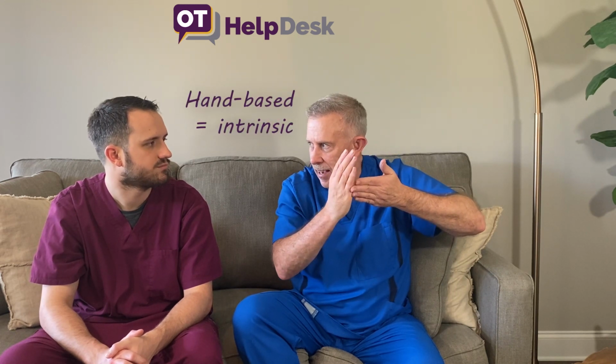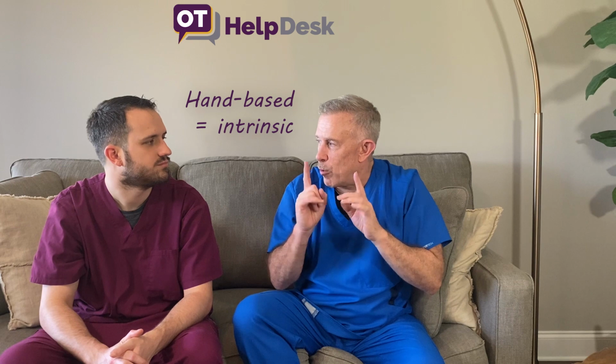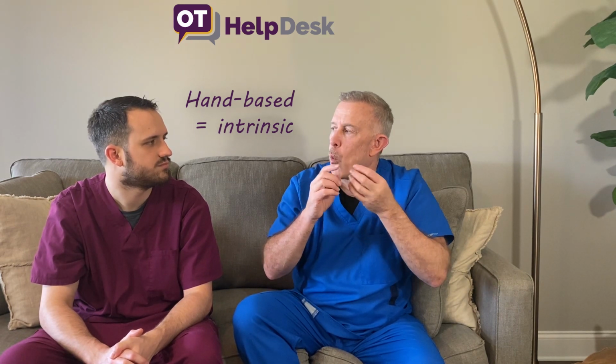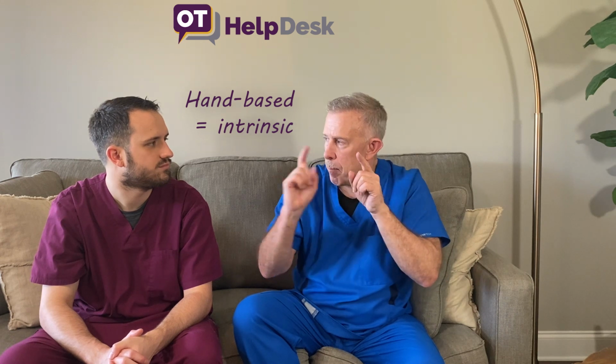Any muscle having an issue in the hand, one of those 4 intrinsic groups, we will make a hand-based splint. So forearm-based is extrinsic, hand-based is intrinsic. Most of the time, that'll work.